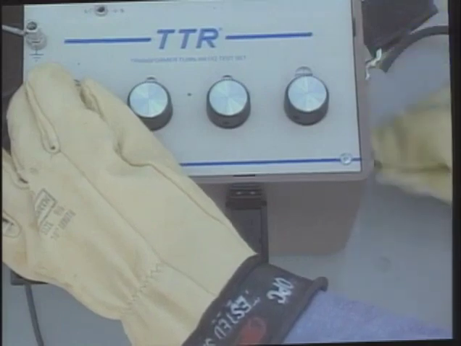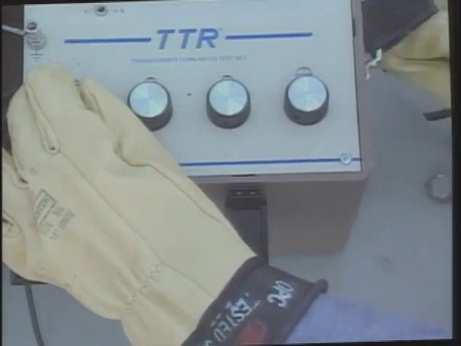Balancing is adjusting the turns ratio of the reference transformer until it balances with, or is the same as, the turns ratio of the power transformer. When balancing is completed, the settings on the test set indicate the ratio of the power transformer. To balance, the generator is cranked while observing the null detector.